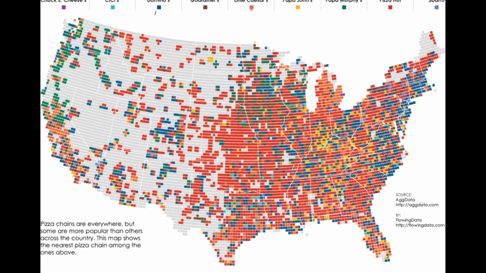Little Caesars Pizza, Papa John's, which I don't know too much about, Papa Murphy's, which I know nothing about, Pizza Hut, and Sbarro, which I tend to only really see in shopping malls and occasionally rest stops on the highway. But nonetheless, here we have a map of the continental United States.